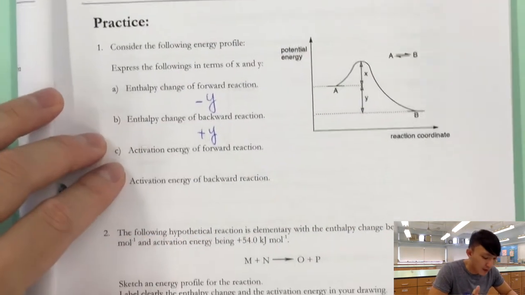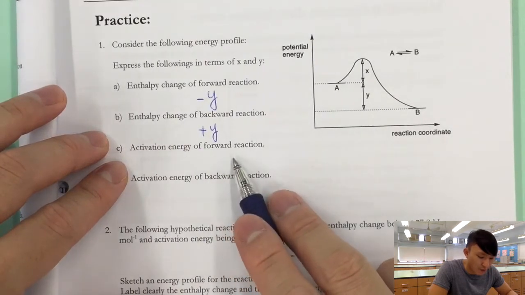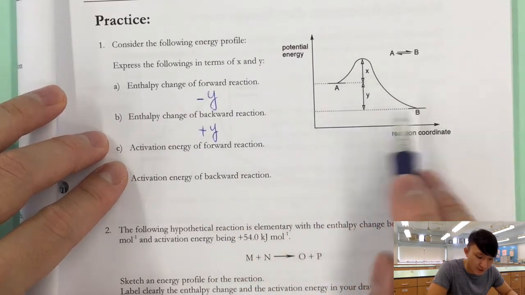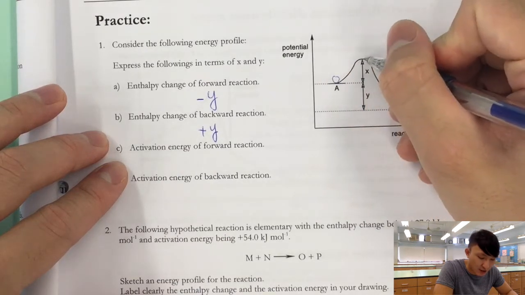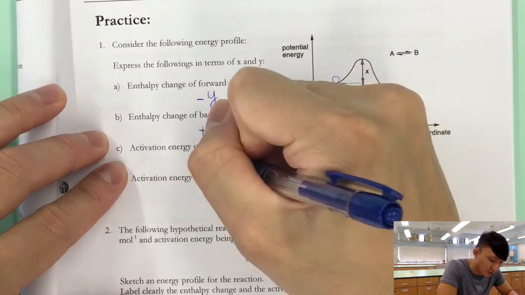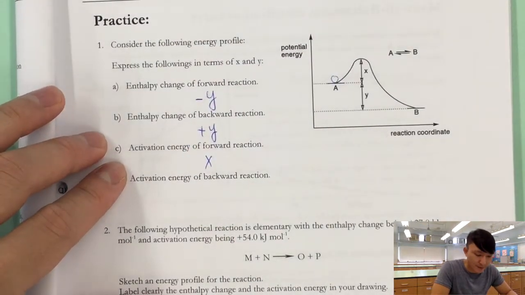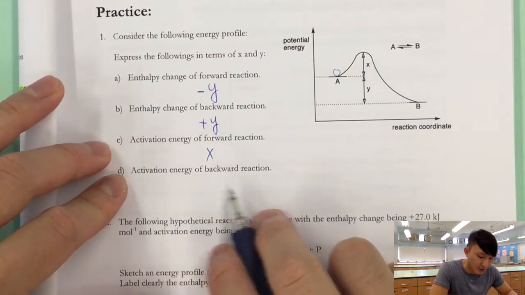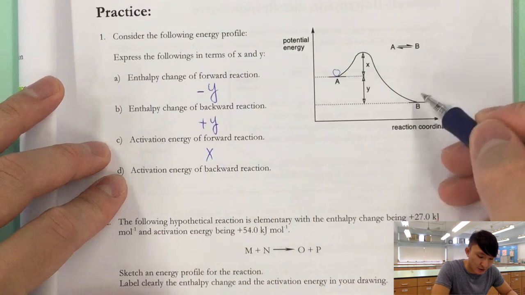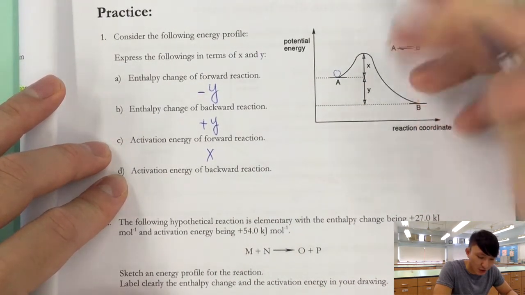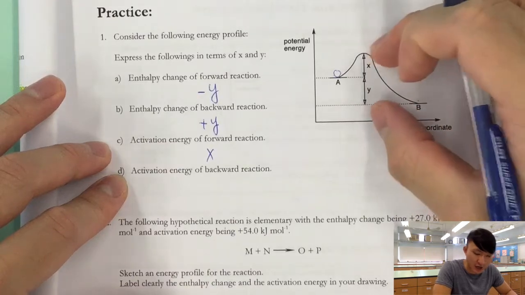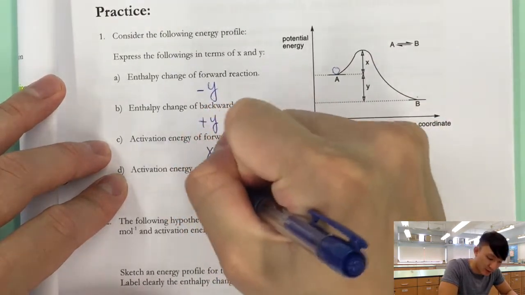Okay? Now, activation energy of forward reaction. So from here to here, the minimum height to which the ball needs to be pushed would be X. Okay? So this one is X. Okay? And activation energy for the backward reaction. So pushing the ball from here to here, you need to overcome such a huge height, the huge energy barrier. So this one should be X plus Y.